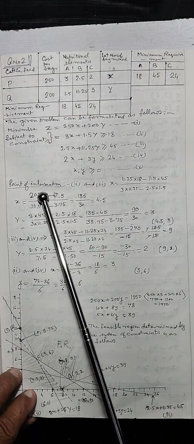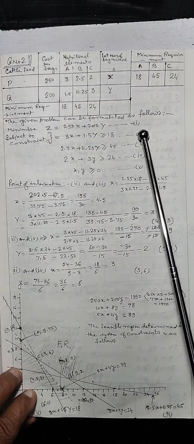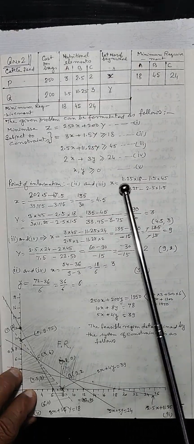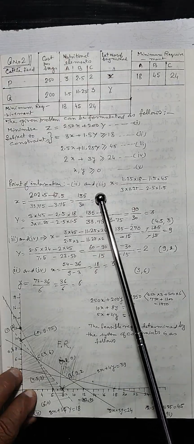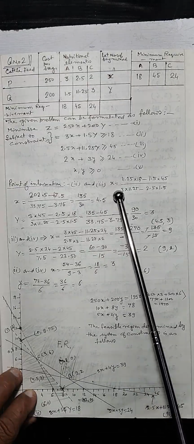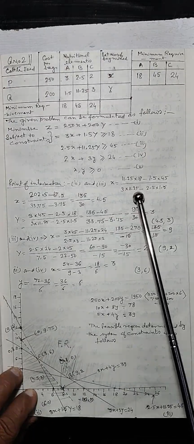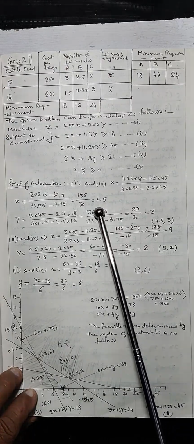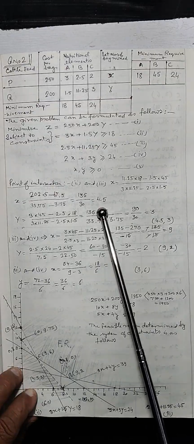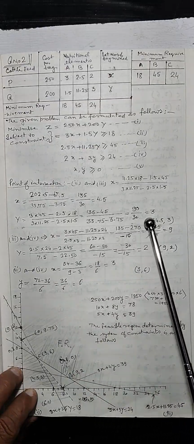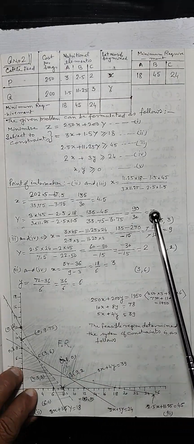Now the point of intersection. I have numbered the equations; the second and third we will solve. Here I have solved the question with the help of the cross multiplication method. So x will be equal to 4.5, y will be equal to 3.